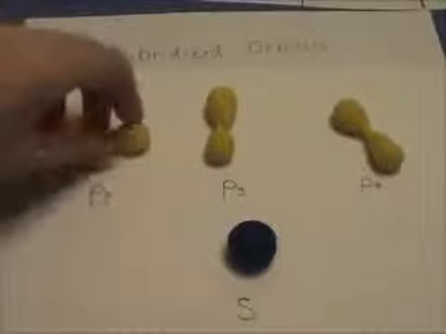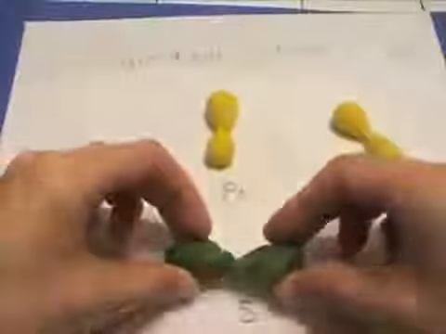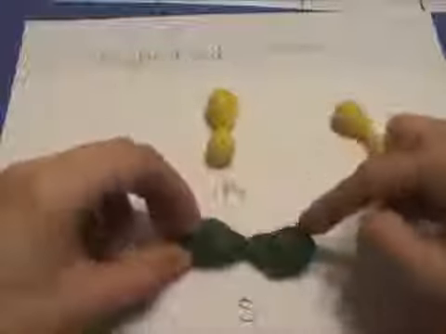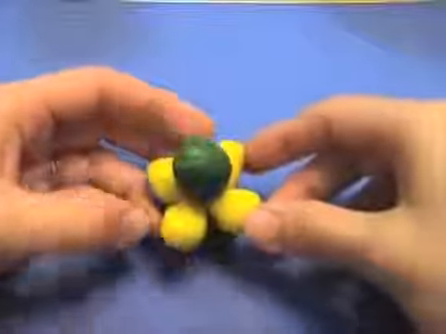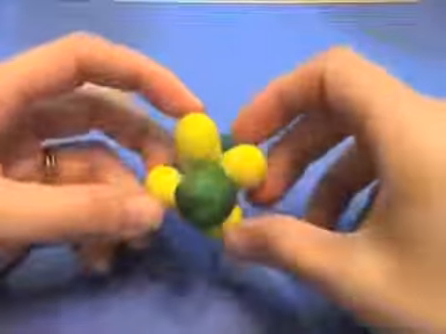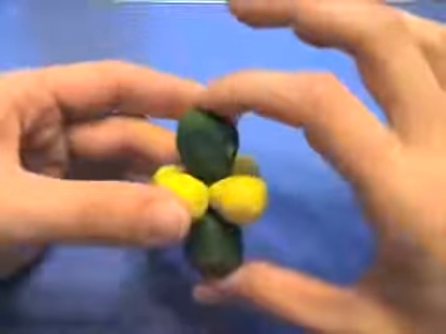If we take a p orbital and an s orbital and hybridize them, we can form 2. So we took an s and a p, and we can form 2 sp orbitals. These 2 sp orbitals get as far away from one another as possible and form a 180-degree bond angle, linear. Now these 2 empty p orbitals are perpendicular to one another, at 90-degree angles, with this hybridized sp orbital.